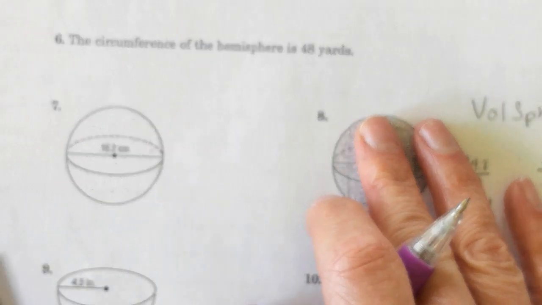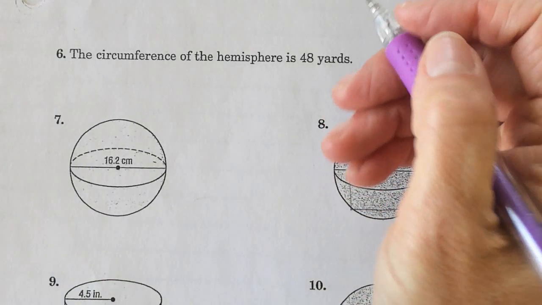Number 6, the circumference of the hemisphere is 48 yards. Sorry, I'm laughing at something going on in the background of my house.